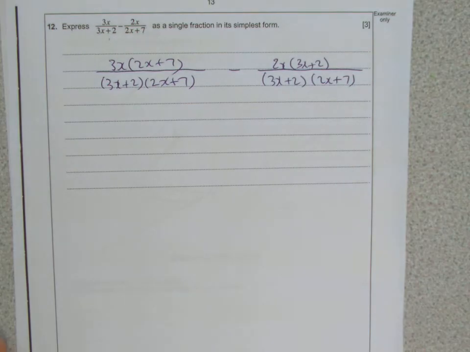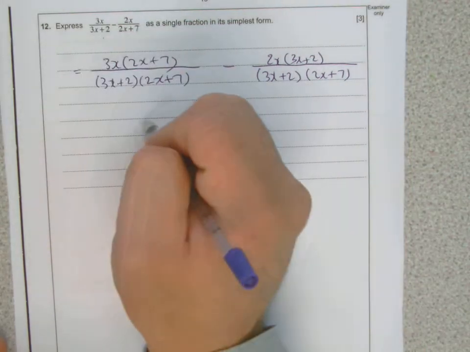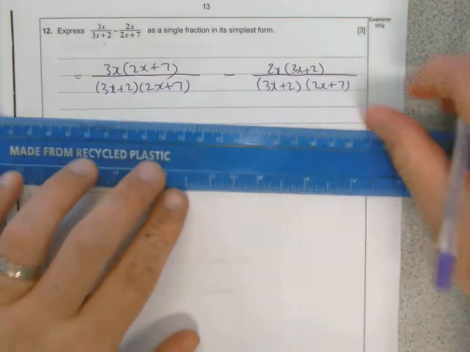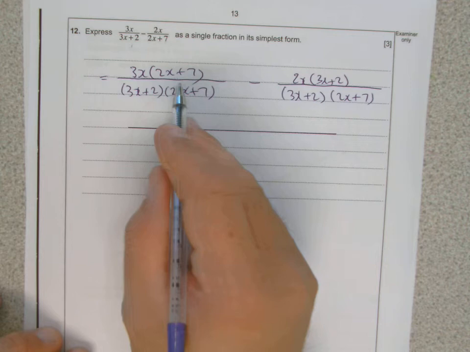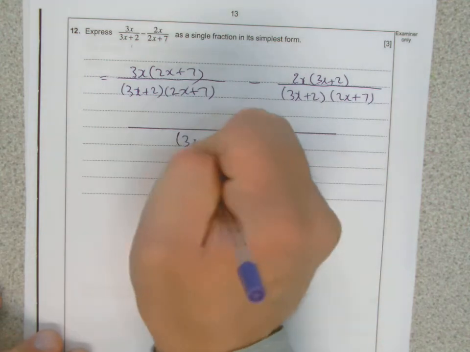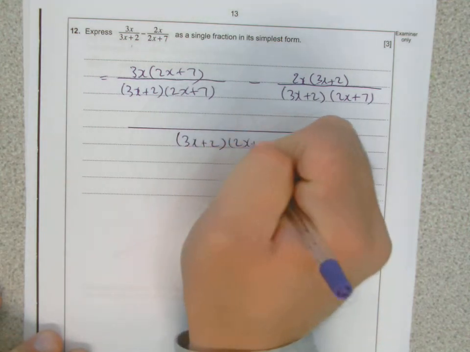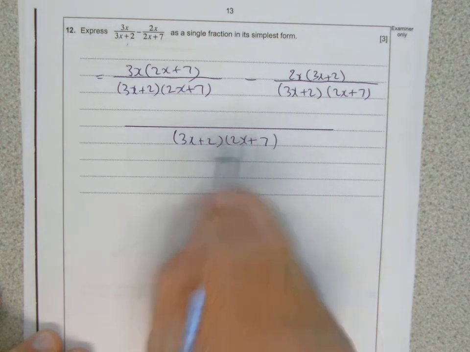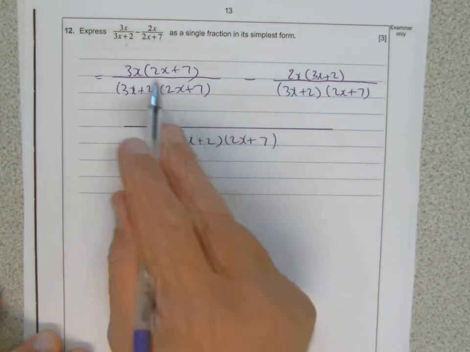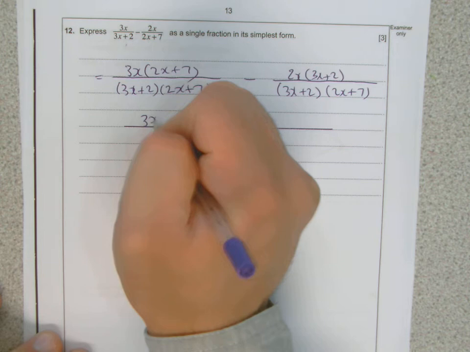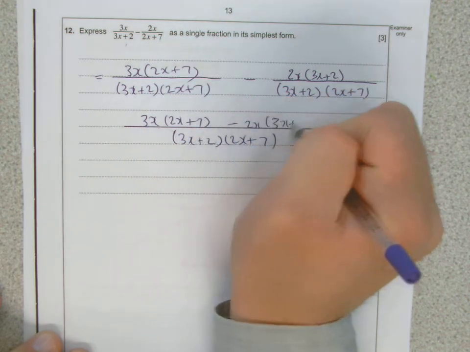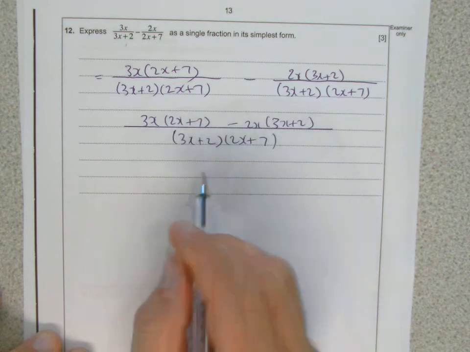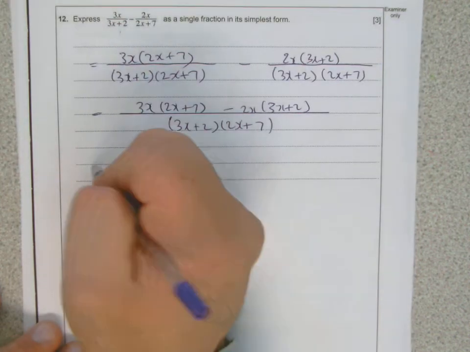And what I can do then is write it over 1 fraction, because the bottoms are the same. Then we keep the bottom as it is. That's as simplified as you can get it, so leave that as it is. But the top, you put them together now. And what I would do with the top, obviously, is expand them, because you have two separate brackets here. Let's see if we can simplify it to make it look a bit nicer.